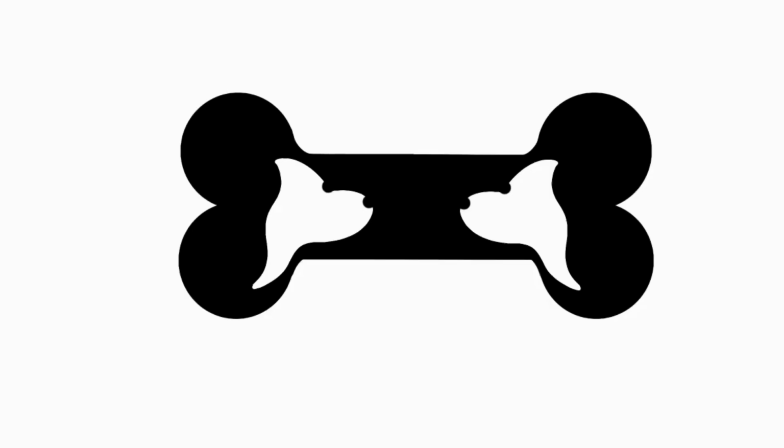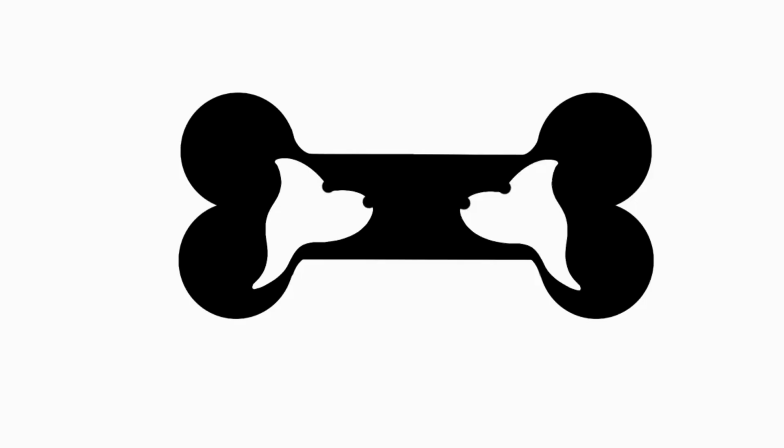You begin with the principle called figure ground. This design, following the principle, uses positive and negative space to separate the focal point from the background. The viewer perceives the image as a distinct object, able to differentiate the foreground from the background. The dog bone creates a canvas for the dog silhouette to reside.